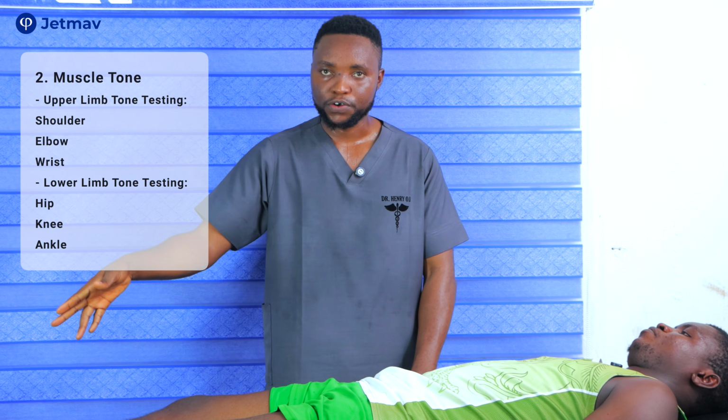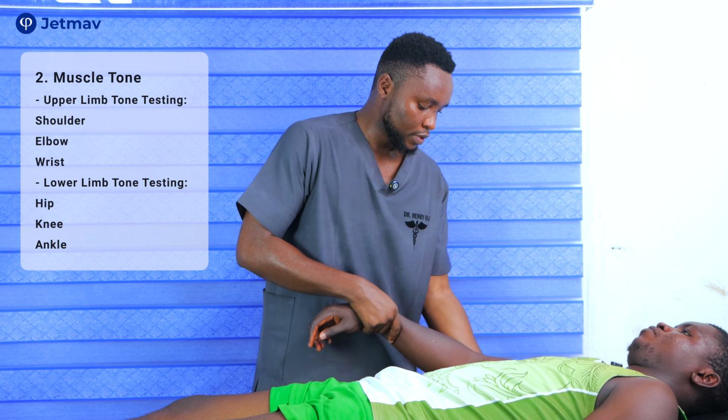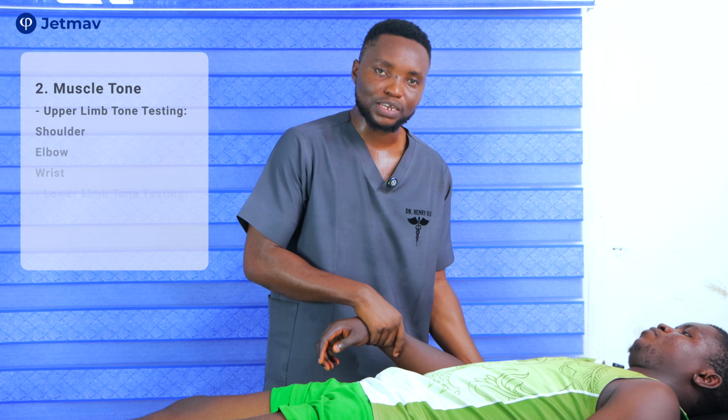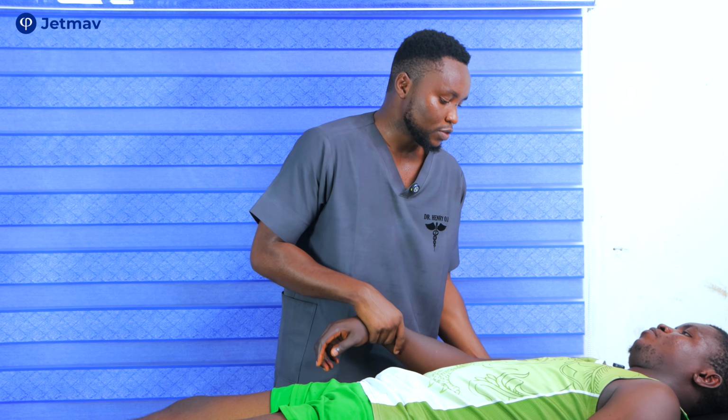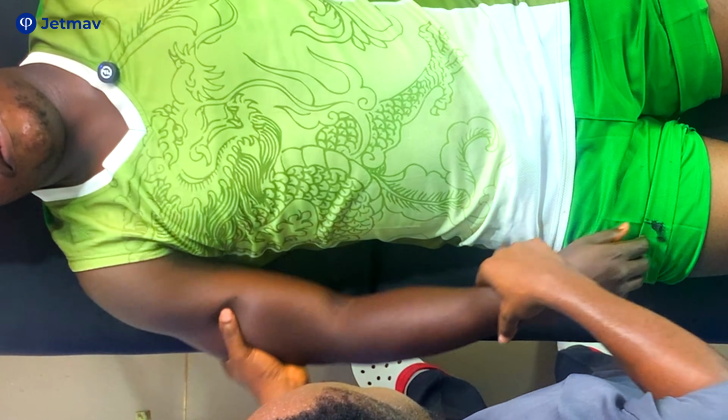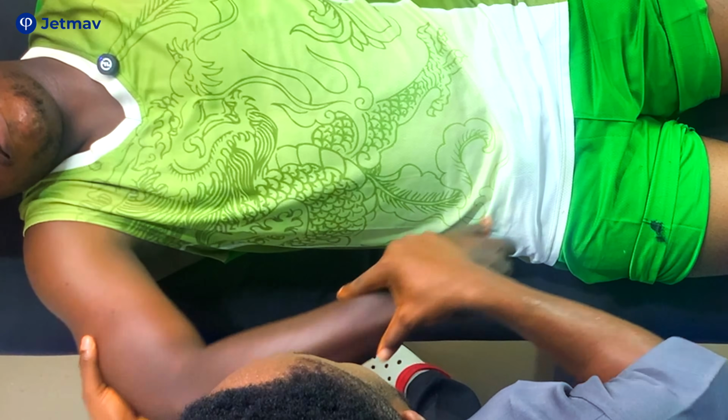Then we head over to the lower limb. Also check the hip, the knee, and the ankle. In checking each of the joints, try to take the joint through all the range of movements the joint can go. For the shoulder joint, you can go in a circular motion because it's a ball and socket joint.